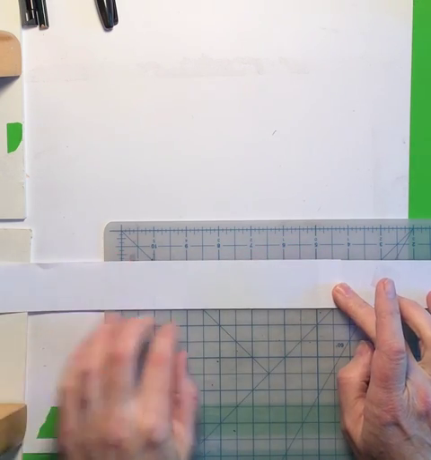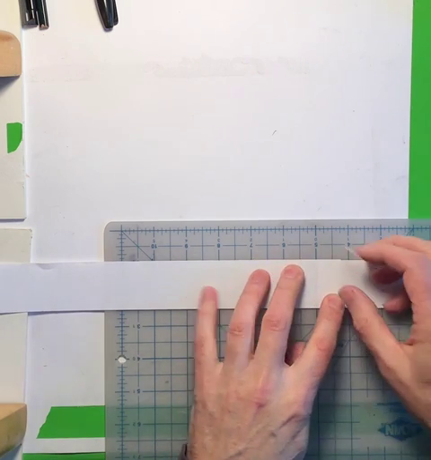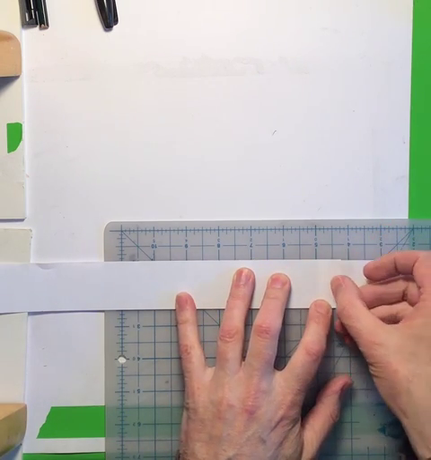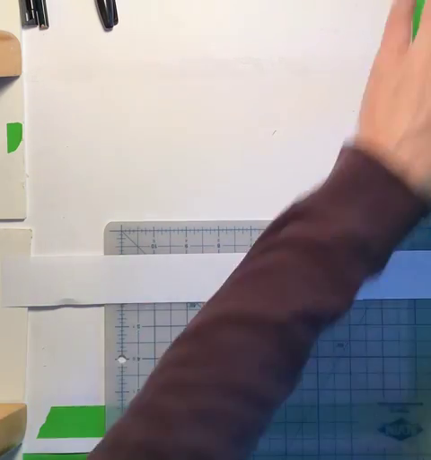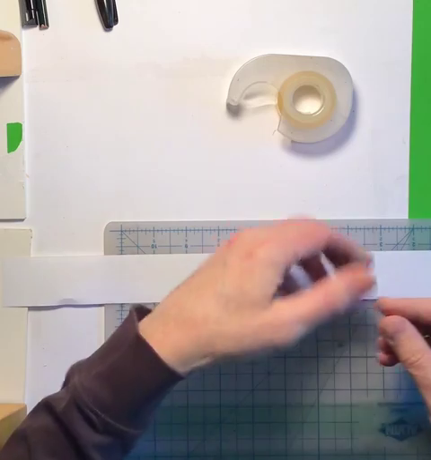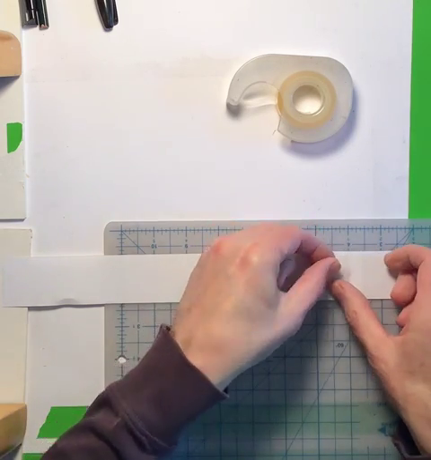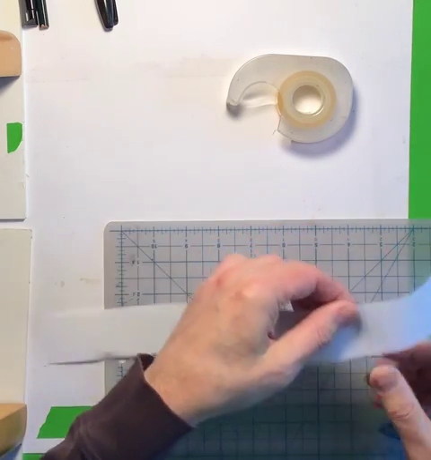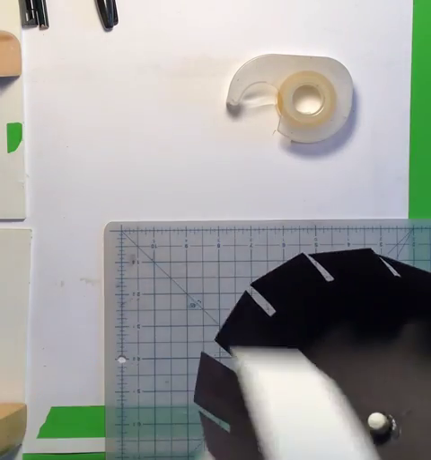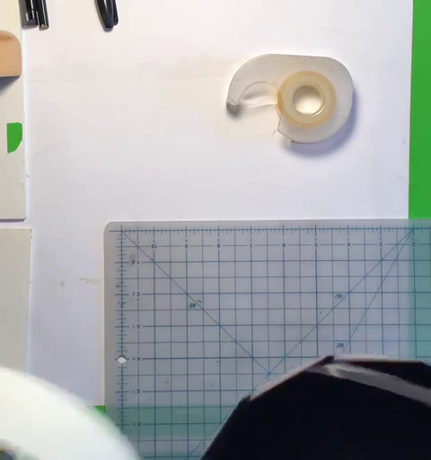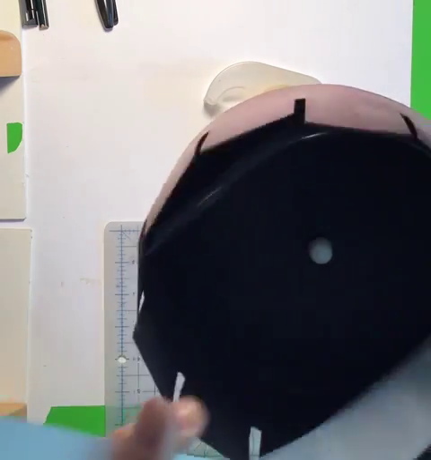Line up the bottom there. Make sure that's close enough, and then I'll tape this on both sides. Should be good. You can use drafting tape, scotch tape, whatever. So then you take this and put it inside.